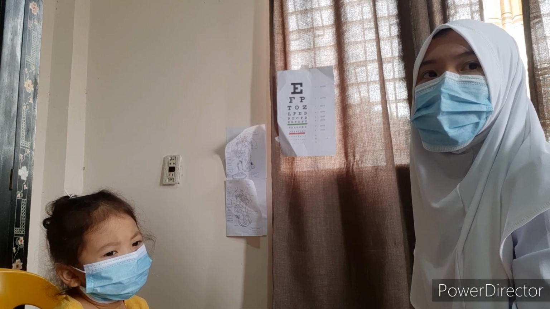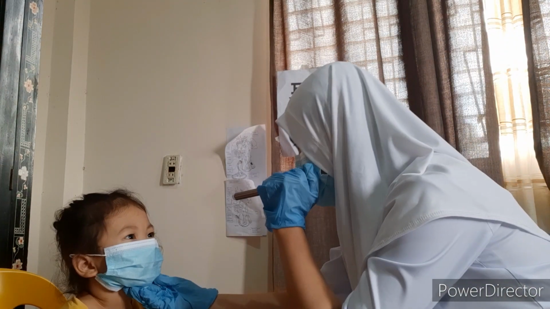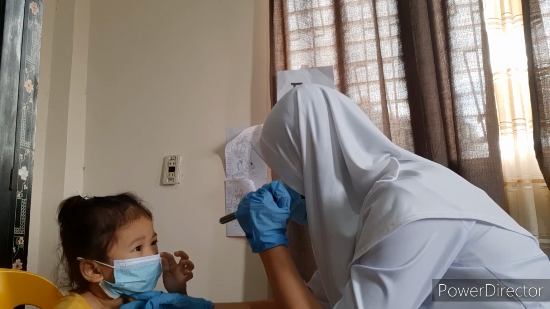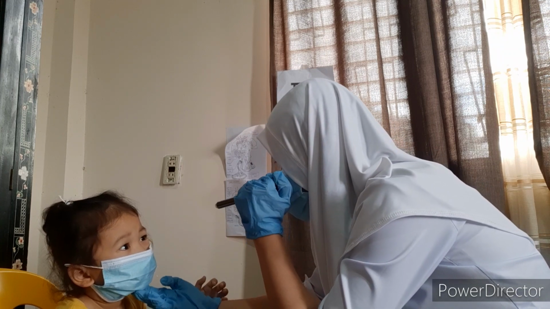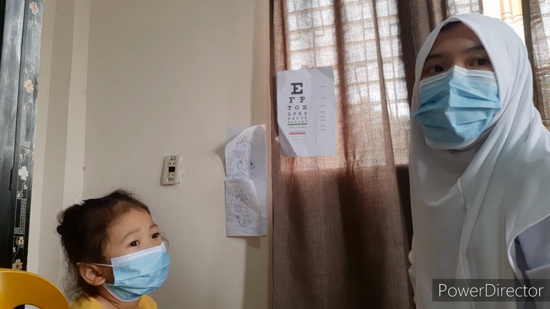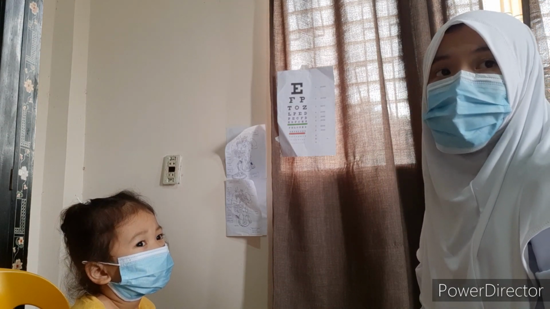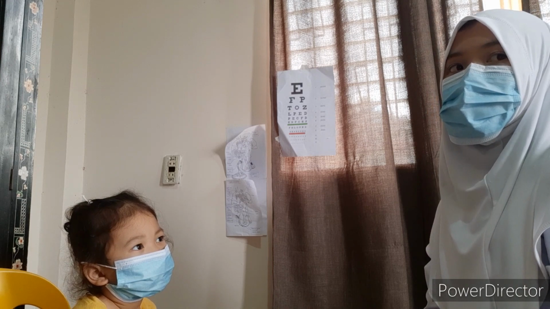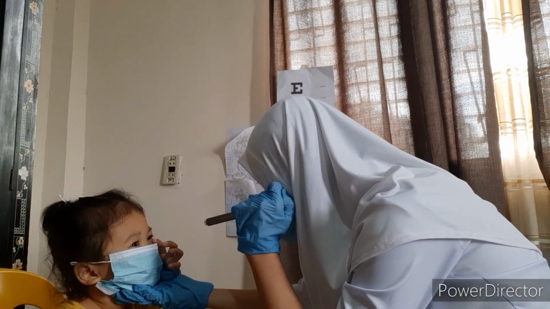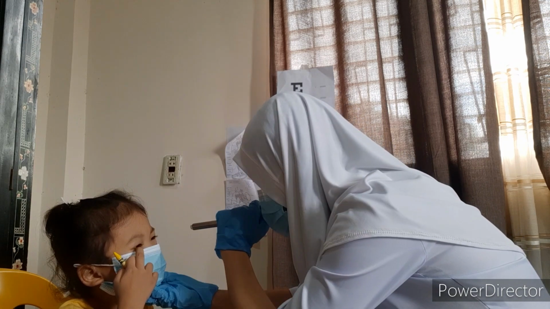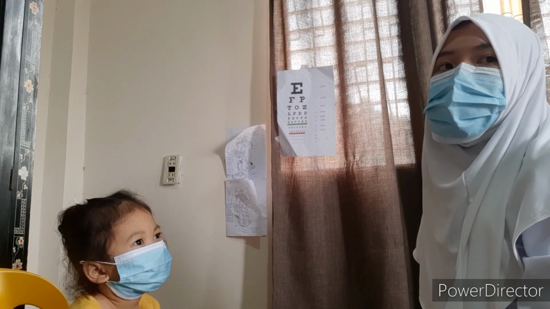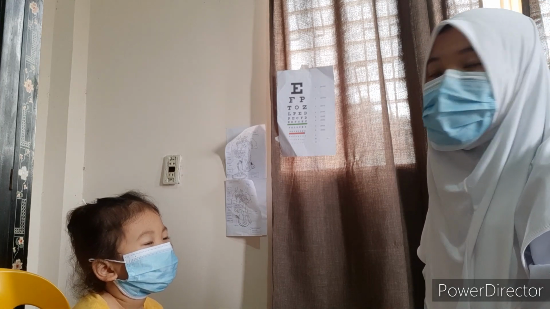Constriction of the pupil should be noted. Don't touch your eye. Then shine the light on the pupil again and observe the response of the other pupil. Constriction of the pupil should be noted. Repeat the procedure on the other pupil, and then compare reaction and size of both pupils.